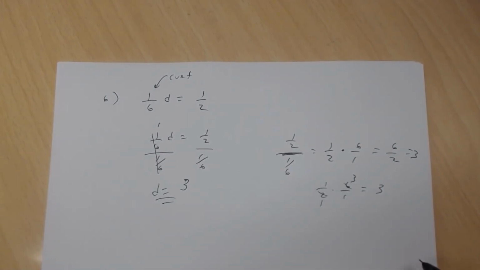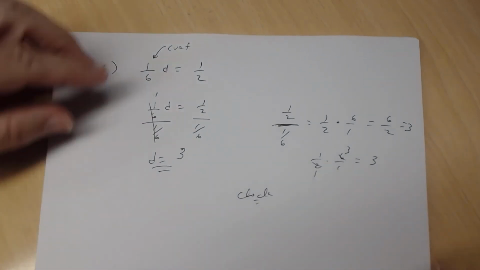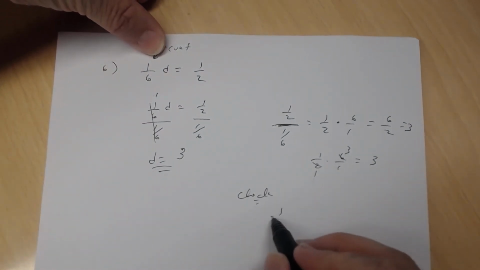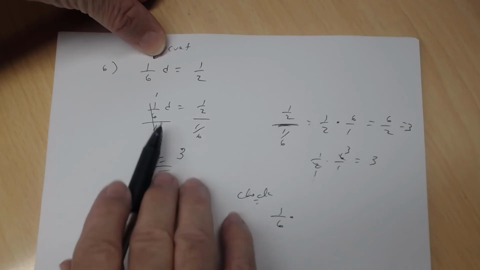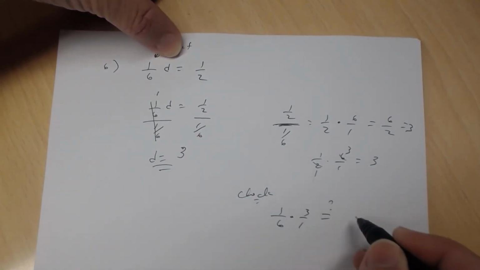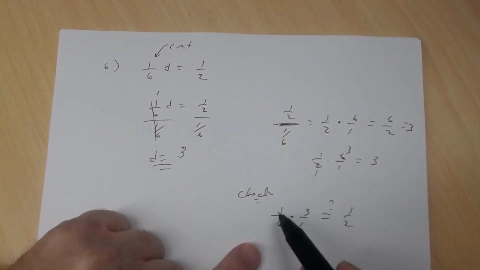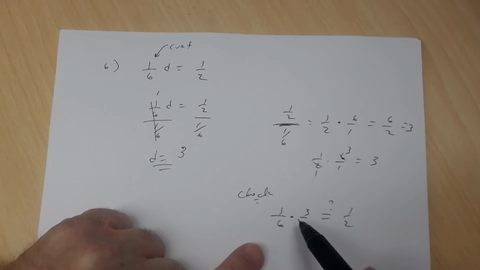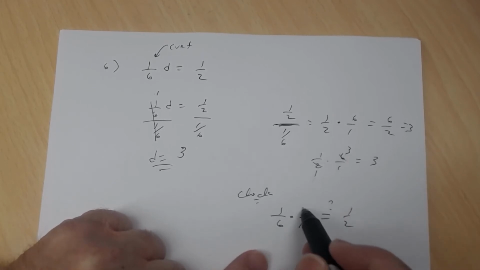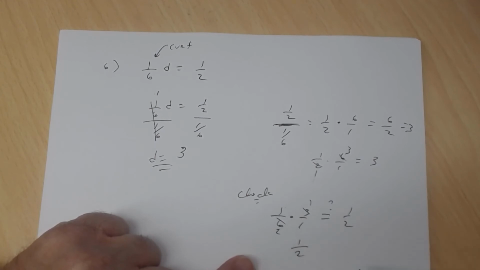Okay? d is 3. And it kind of makes sense because if you check this, I'm going to go back to the original. So 1/6 times d, my solution, I'm saying is 3. So that's 3 over 1. And I want to see if that's going to equal 1/2. That's the question. All right, well, let's look at this. So let's multiply these two fractions. So I'm going to go ahead and reduce first. 3 into 3 is 1. 3 into 6 is 2. And notice 1 times 1 is 1. 2 times 1 is 2. So I do get 1/2.